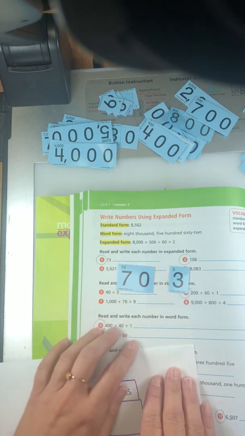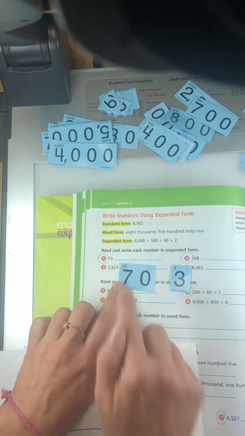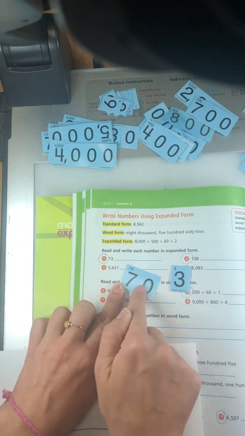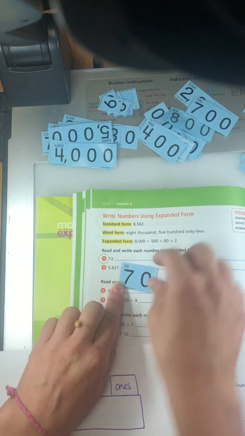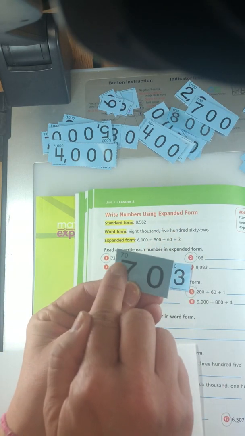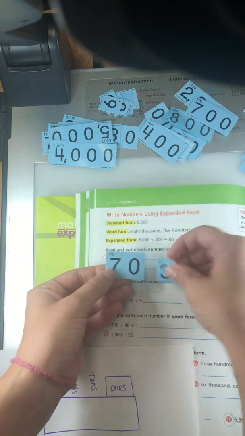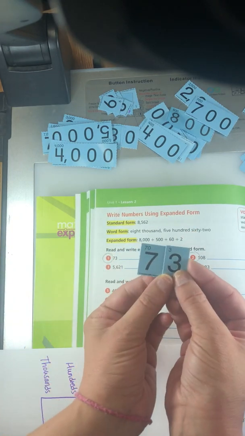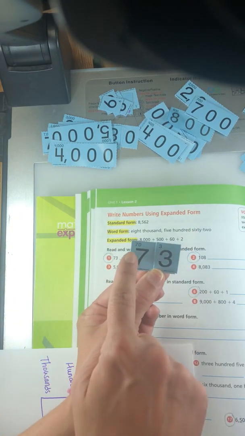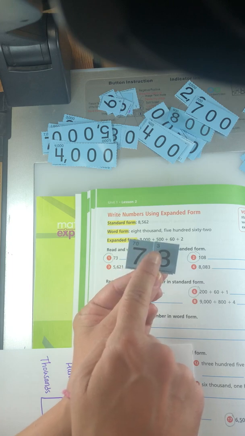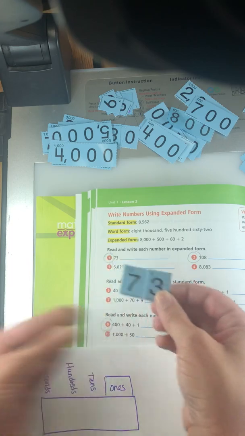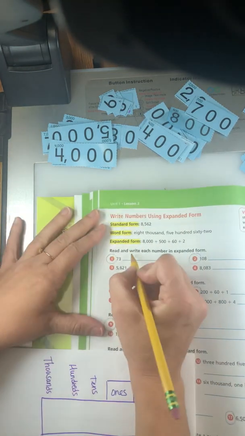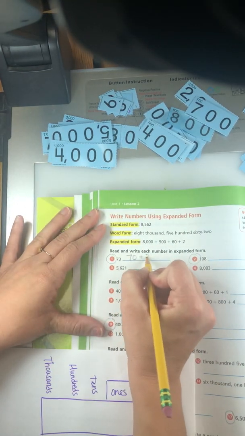So the trick that you can use is you can take a look at the dark number if you spread them apart, but also this very tiny number that's right at the top is actually telling you the value. So if you take a look, see how there's the number 73, and then you have that tiny number 70 and 3. So when you write it in expanded form, you're just going to put a plus sign in between the 70 and the 3. Just like that.